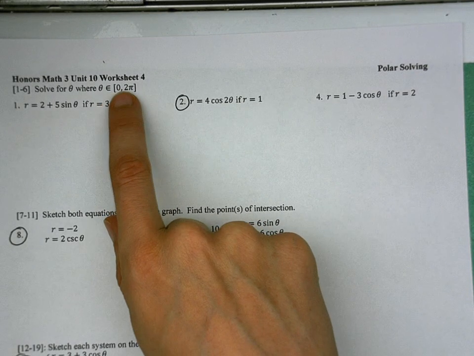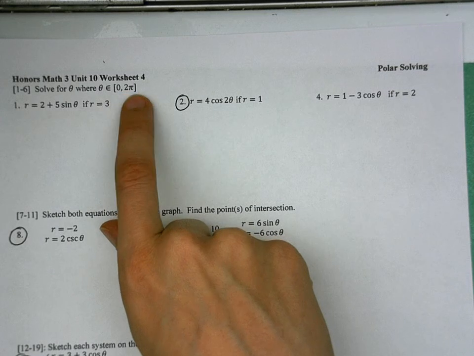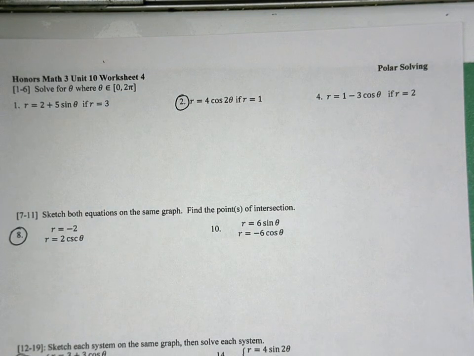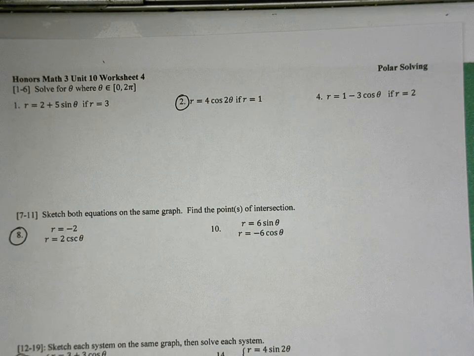which tells us that our answers are going to lie within this interval, and because we have brackets on both sides, our answers could be 0 and/or 2 pi. If there was a parenthesis on one or both of those bounds, wherever the parenthesis was, that value would not be included, right? That's an open interval as opposed to a closed interval, okay? And so we're going to go ahead and solve this one.